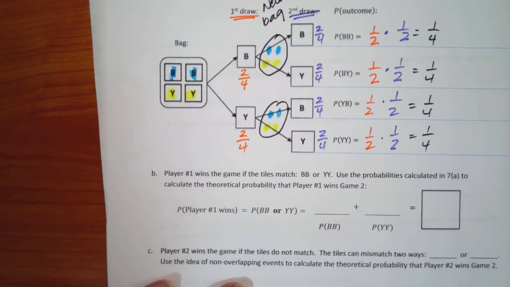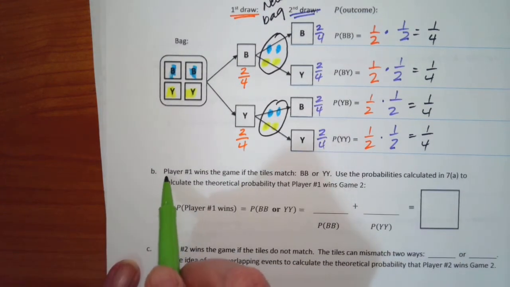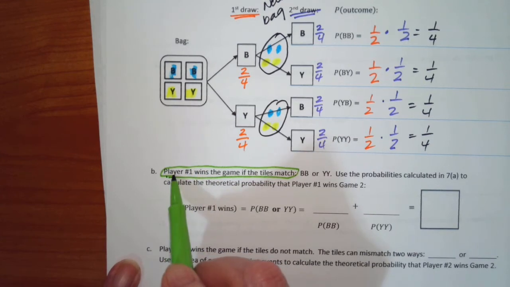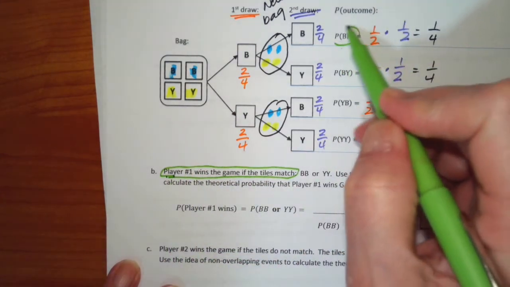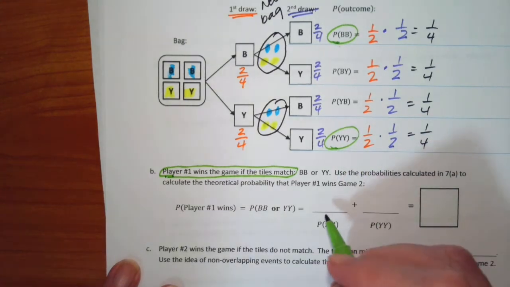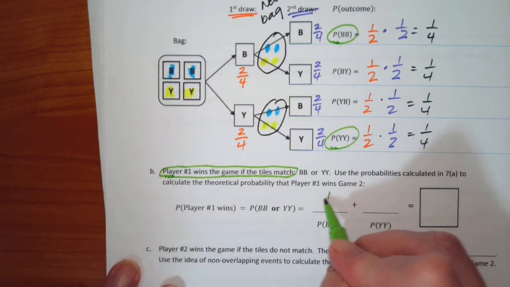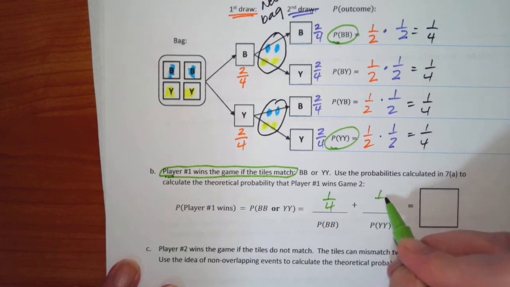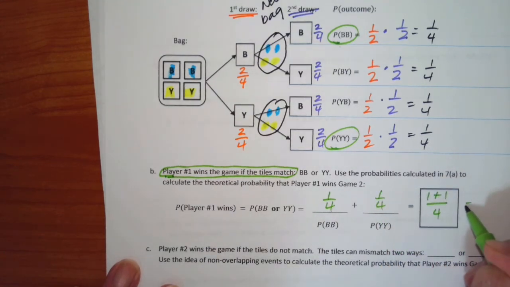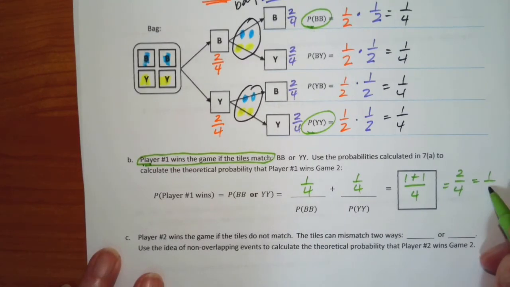Okay, so player 1 wins if the tiles match. So that would be blue, blue, or yellow, yellow. So the probability of blue, blue is 1/4 plus 1/4. This becomes 1 plus 1 over 4, which is 2/4, or 1/2.